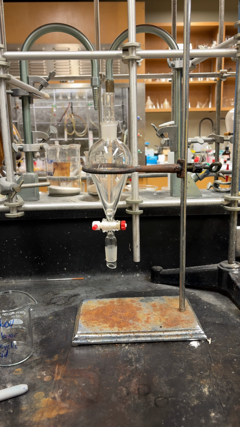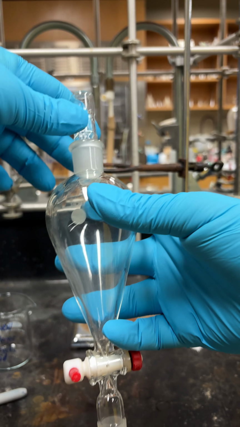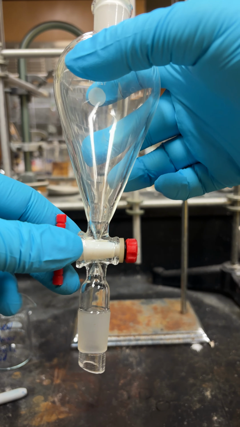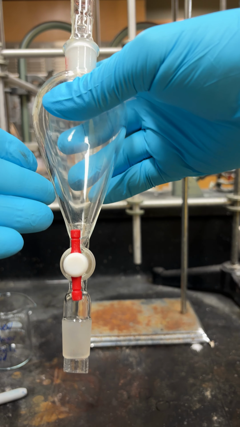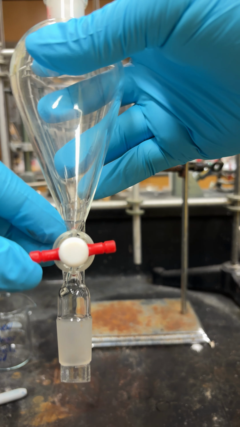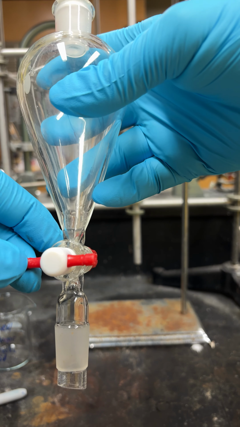And there we go. So we're going to use our separatory funnel, which is in the back here, and I'll explain how to use it. How it works is you have a stopcock on the bottom. So if this is in line, as you can see here, it will drain. If you have it this way, so it's perpendicular, it will not drain, it'll stay closed.